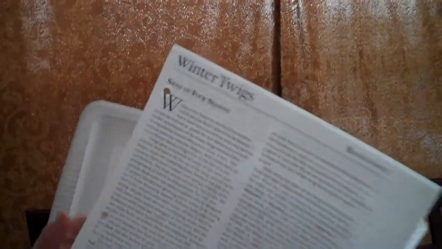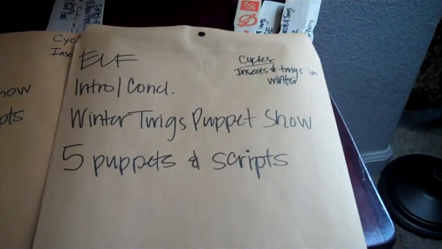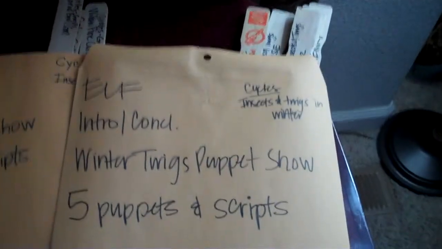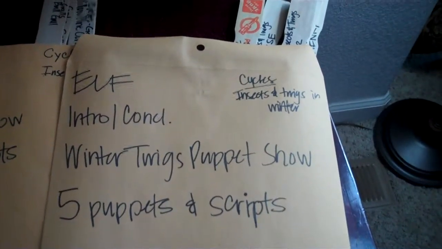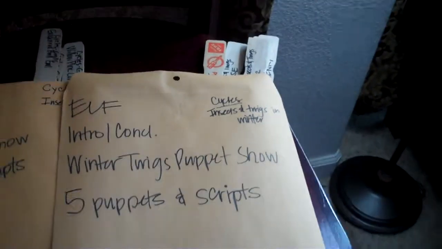And then our puppet show over here has 5 puppets and scripts. And Henry, our trusty little boy in all of our puppet shows, observes a living dormant tree and how its twigs, buds, and bark feed the winter animals and can help to identify the trees.